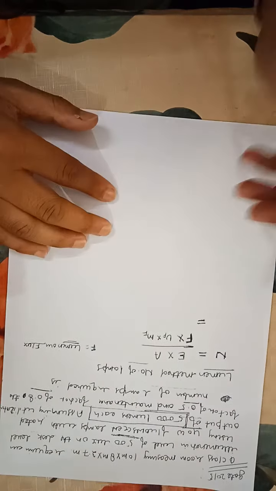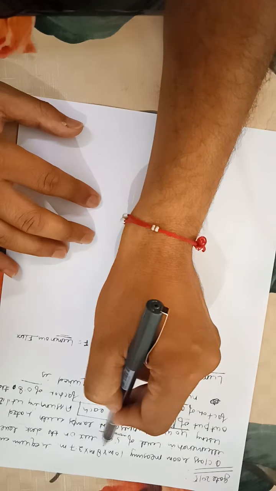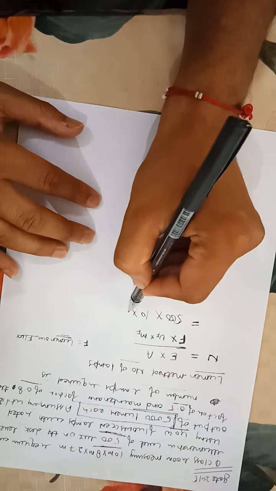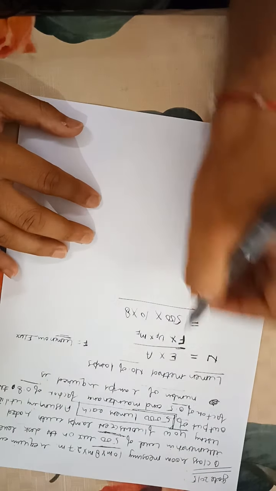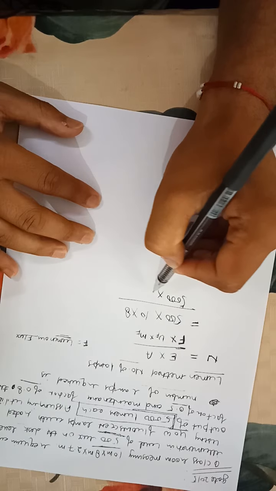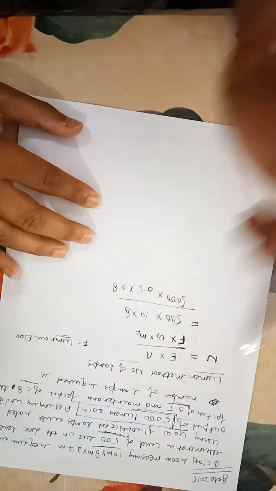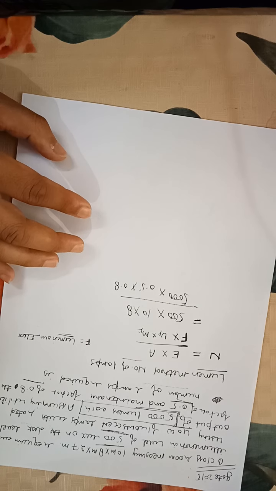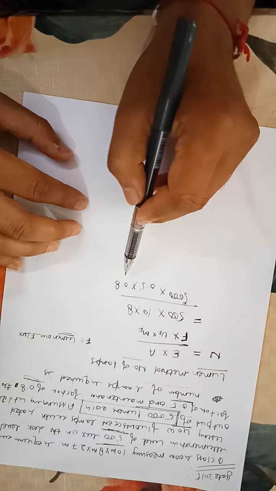So we put it in the formula. Here E is 500, into area of the room, 10 into 8. Then F is 5000, into 0.5 into 0.8, the utilization factor and maintenance factor or light loss factor.